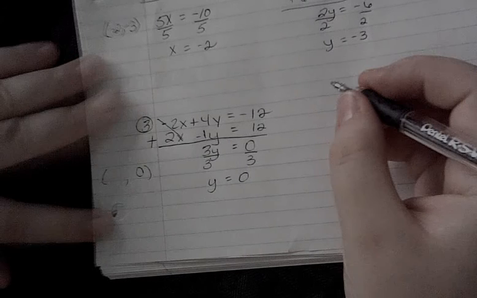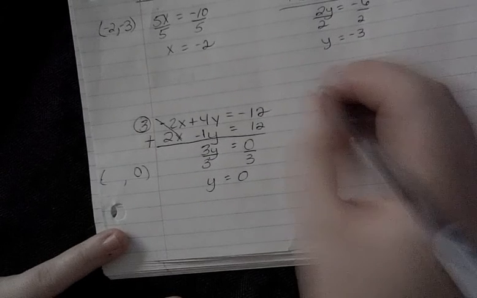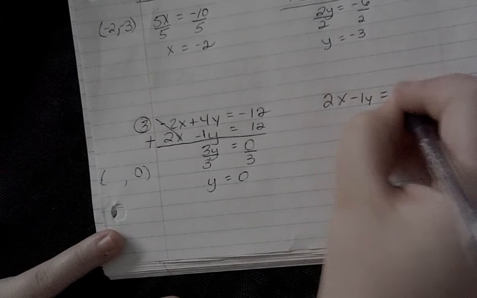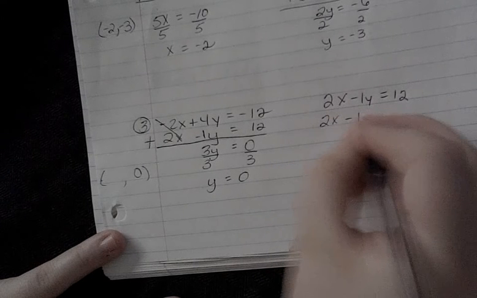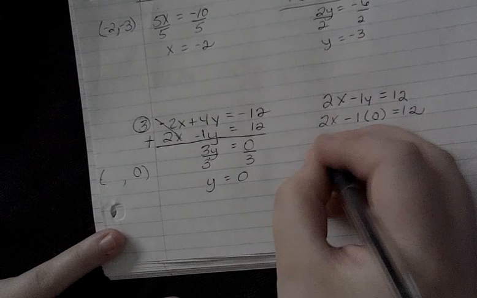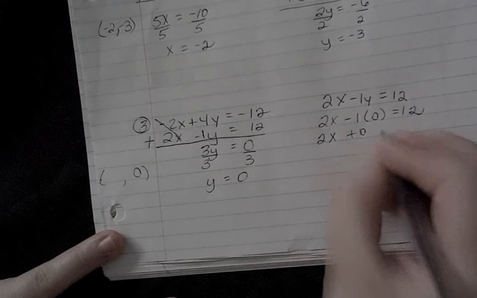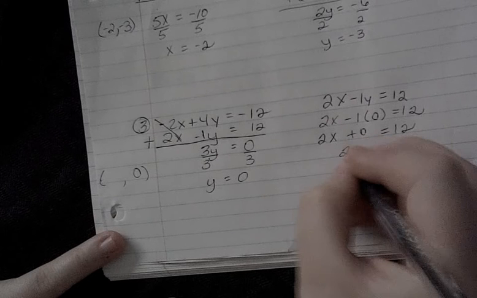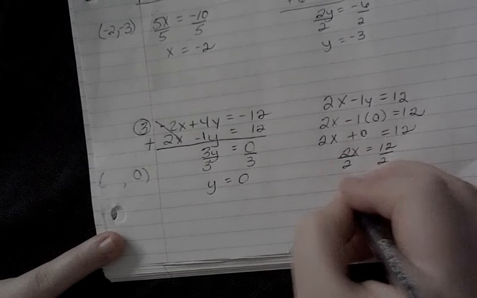Now I'm going to plug my 0 into either equation. This time I'm going to choose the bottom equation. So I have 2x minus 1y equals 12. So 2x minus 1 times 0 equals 12. Negative 1 times 0 is 0. And then 2x plus 0 is just going to give us a 2x. Divide both sides by 2 to get x equals 6.